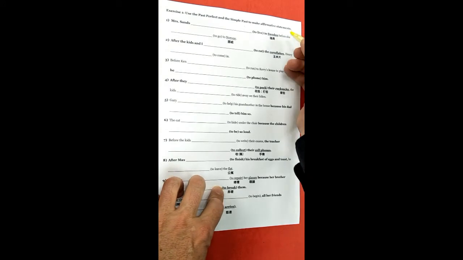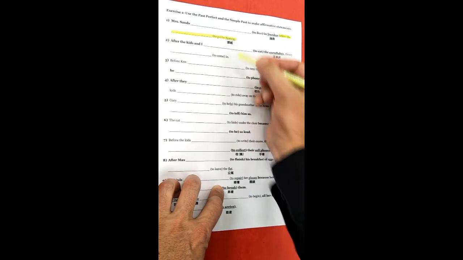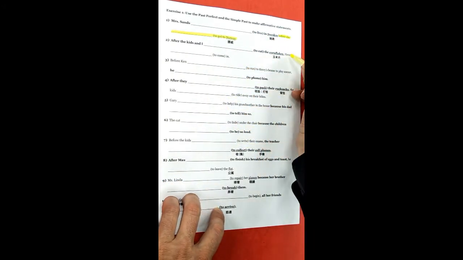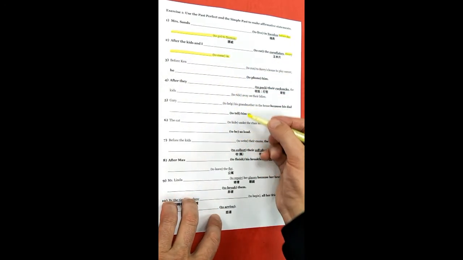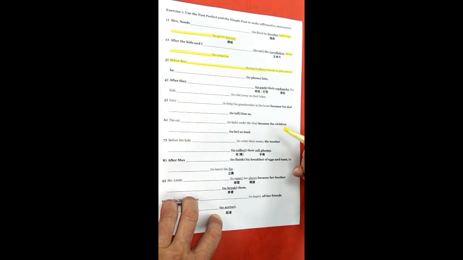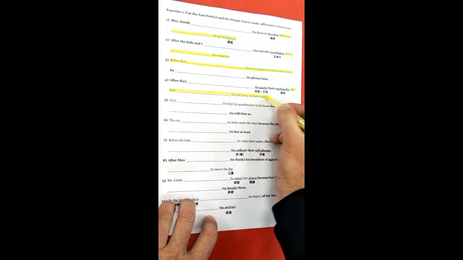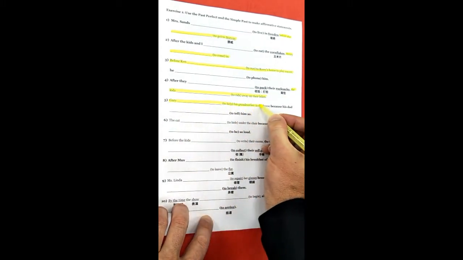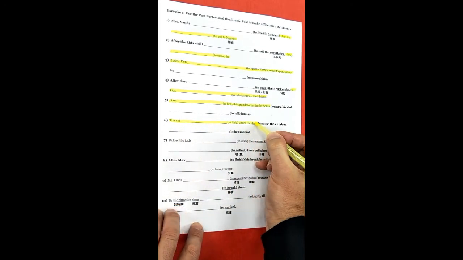All right, so before she blah, blah, blah to go to Norway. That happens after living in Sweden. Number 2, Henry blah, blah, blah to come in. That's the second action. Before Ken blah, blah, blah to run to Carrie's house to play soccer. That's the second action. The kids blah, blah, blah to ride away on their bikes. That's the second action. Here we have Gary blah, blah, blah to help his grandma in the house. Here we have the cat blah, blah, blah to hide under the chair.